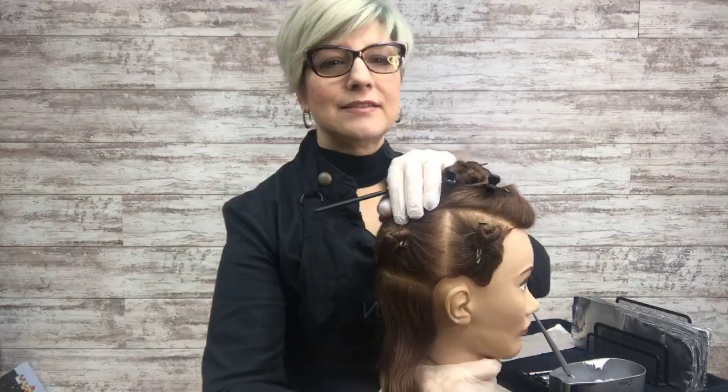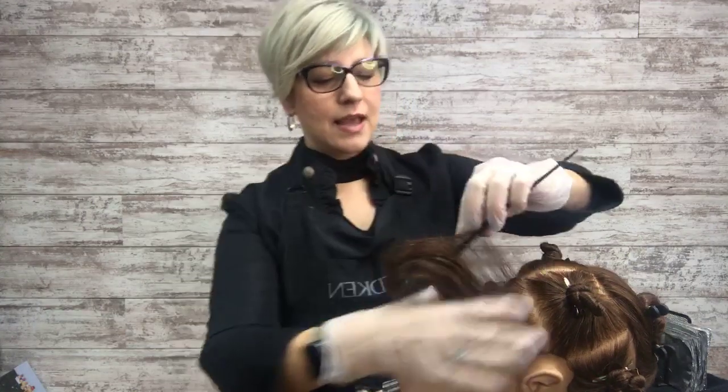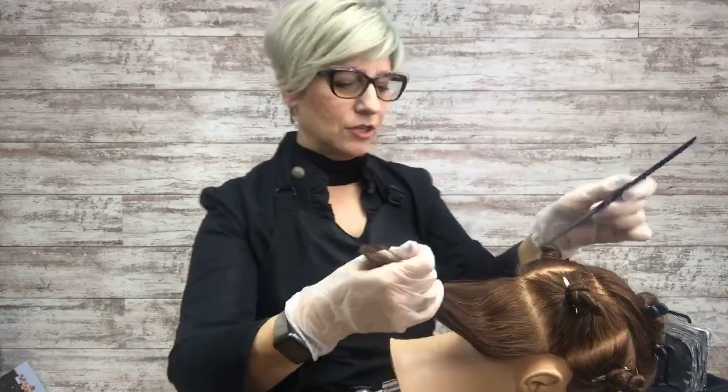Yes, it's very awkward getting a vertical placement in, but guess what? Your guest's head bends down, right? So right now, let me put this up a little bit so you can see, I've taken that vertical placement and turned it into a horizontal.